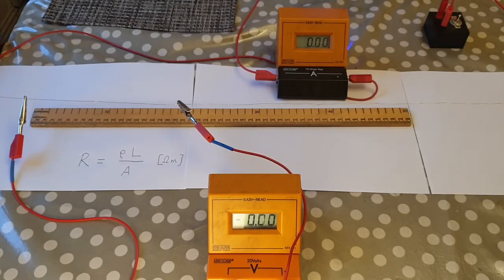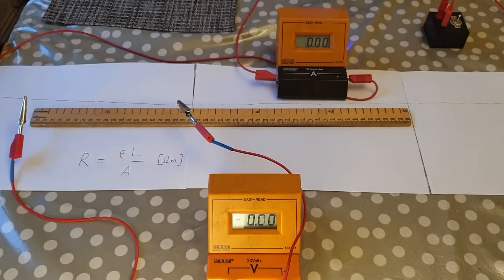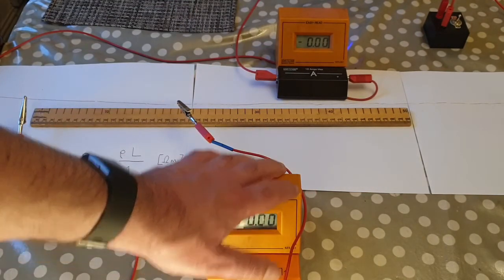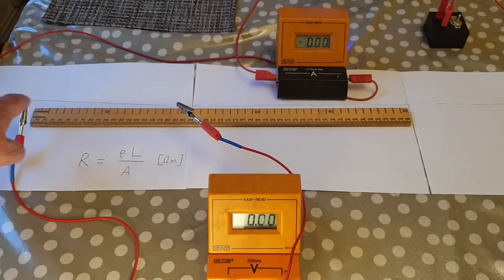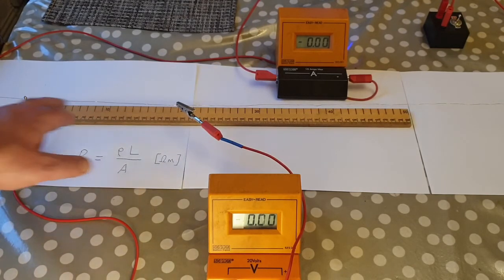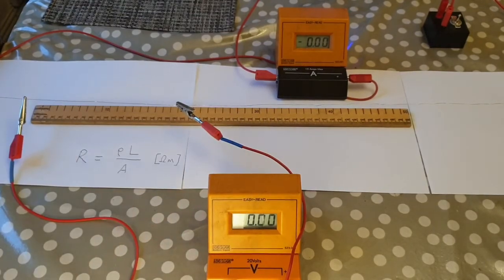So what is the whole point of this? Well, what we can do is we can measure the voltage across this part of the wire here. We know what the current going through is because we can measure that on the ammeter. If we do voltage divided by current, what do we get? Well, R equals V divided by I, so we get the resistance of this bit of wire. Okay. Now, supposing that we do that, we might want to do a couple of repeats. So I could do 20 centimeters here, then I can move the crocodile clips along and do 20 centimeters somewhere else.